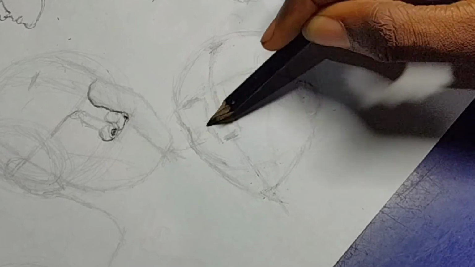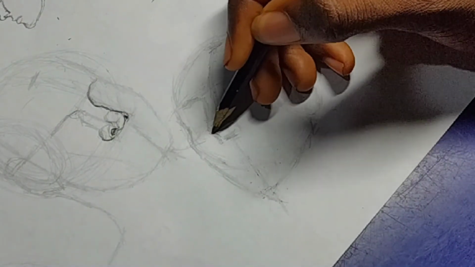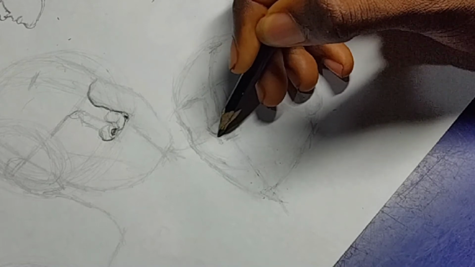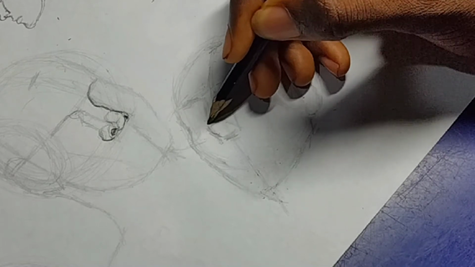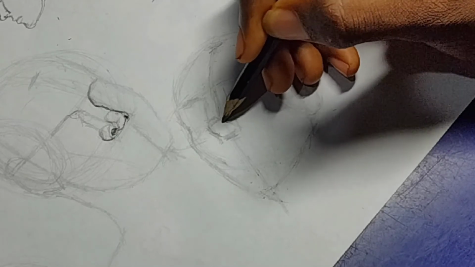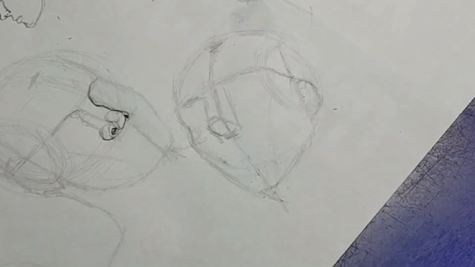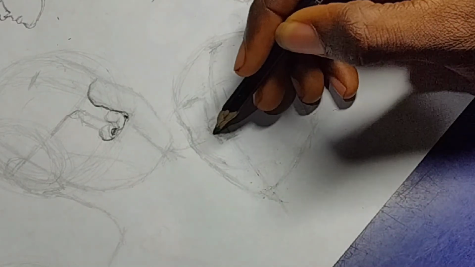So the first thing I think of when I start the nose is the ball of the nose, and the shape of the ball of the nose is not just round but like a rhombus. It's not just a circular shape. So this ball is kind of high because the nose is pointed. So the ball of the nose depends on the type of nose you want to draw.